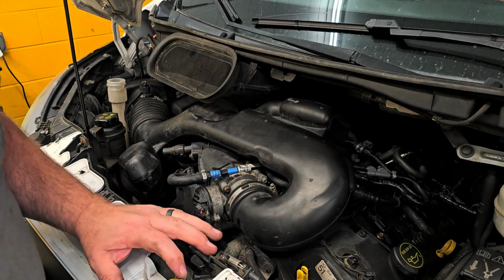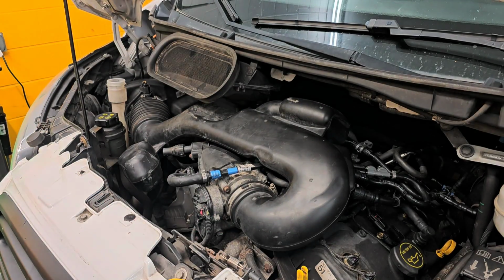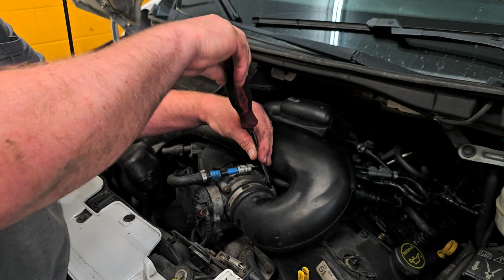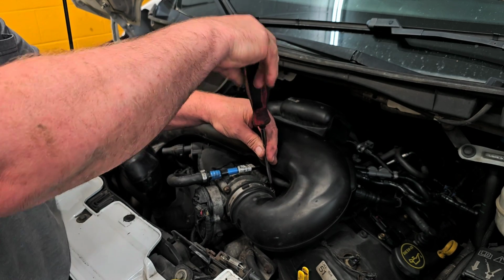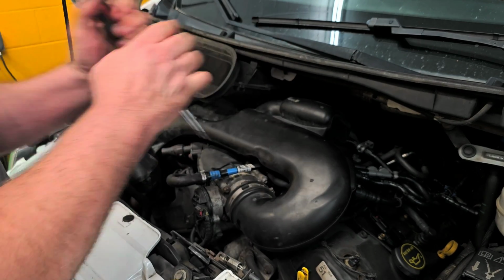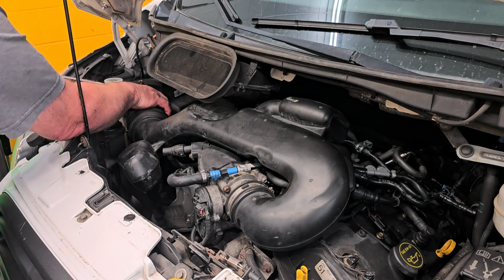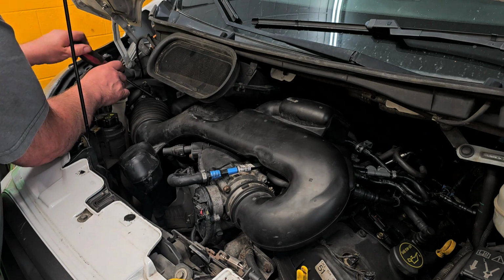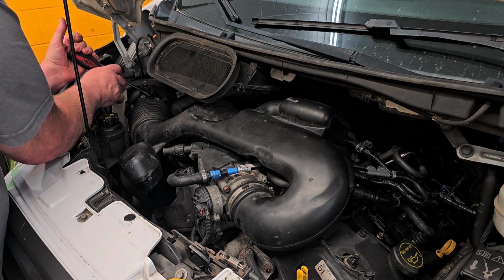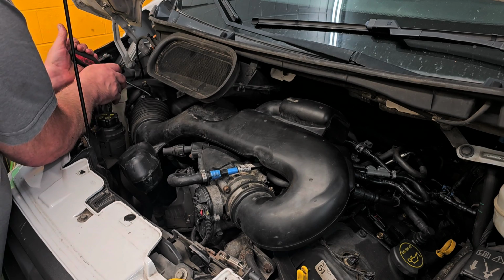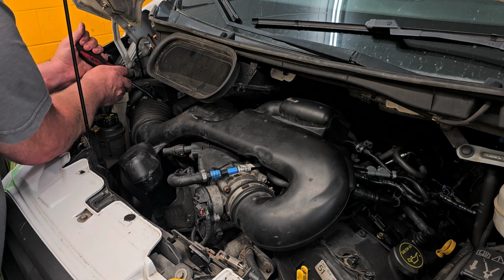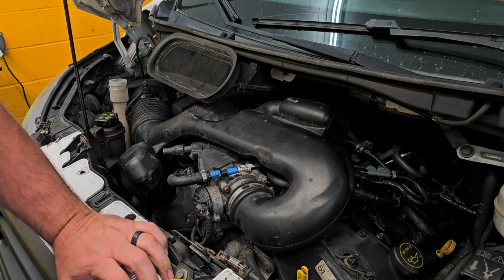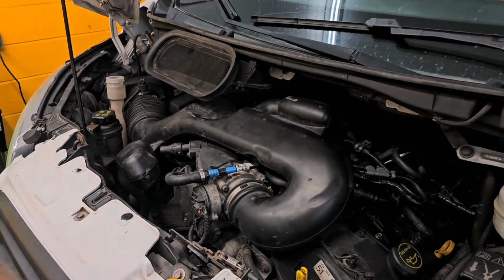All right, so all that stuff is hooked up. All of that's back together, so now we're going to go and road test this.